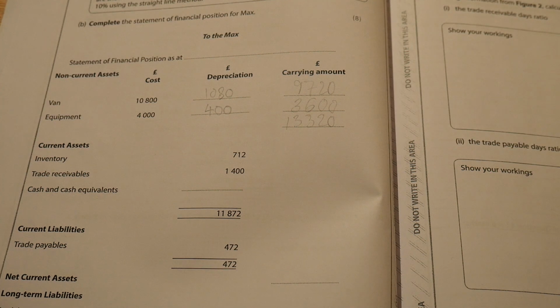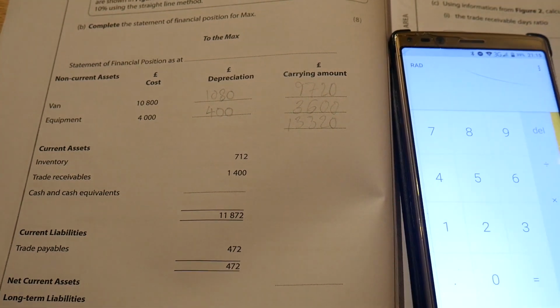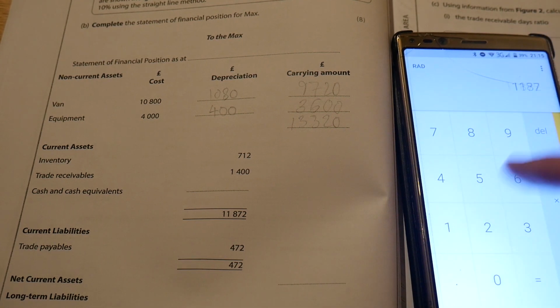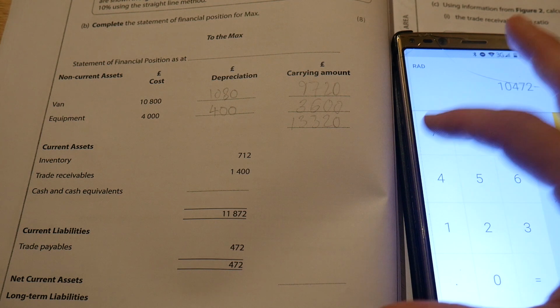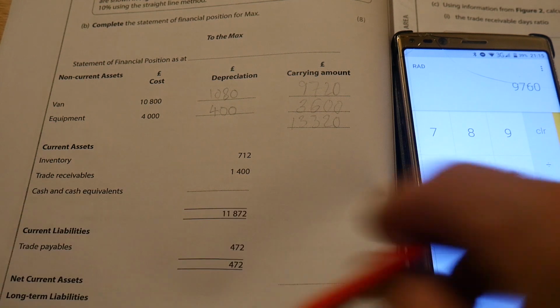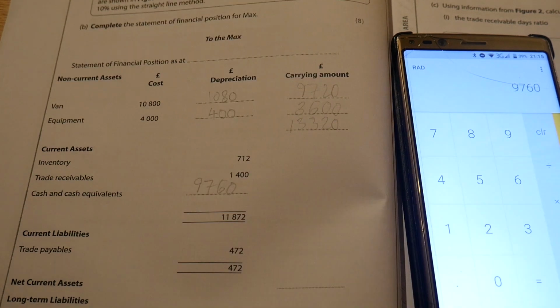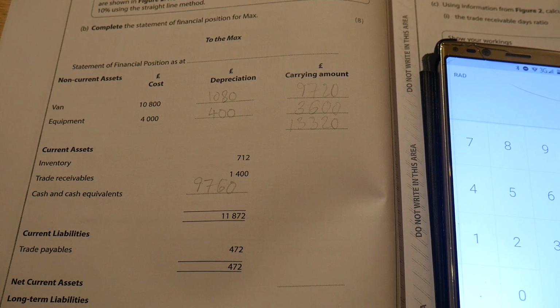Okay, so to work this out, let's just see if we can show it on our calculator here. We can see that we've got 11,872, and if we just subtract 1,400 and the 712, then we can see that we're down to 9,760. So that would tell us that the missing amount is 9,760.